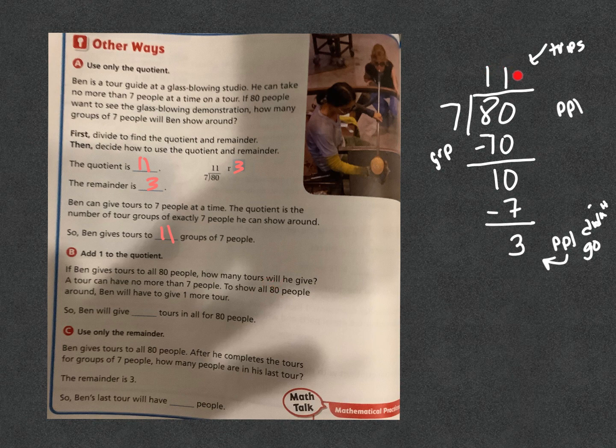He's giving these 11 tours that have 7 people in it, but is he going to leave them out, or is he going to go ahead and give 1 more tour? So that's what they mean by add 1 there, is he's going to give another tour. Maybe it just has a few people in it, but he's going to give the other tour. He's not going to leave them out. So to show all 80 people around, Ben will have to give 1 more tour. So in reality, he's got to give 12 tours.